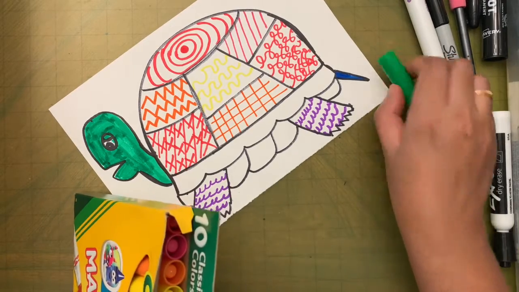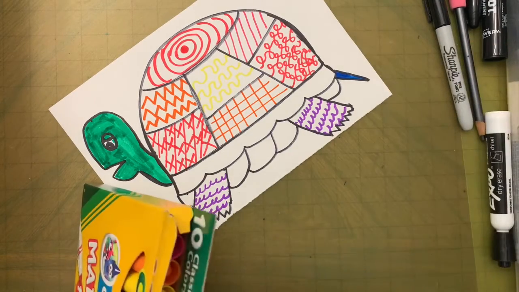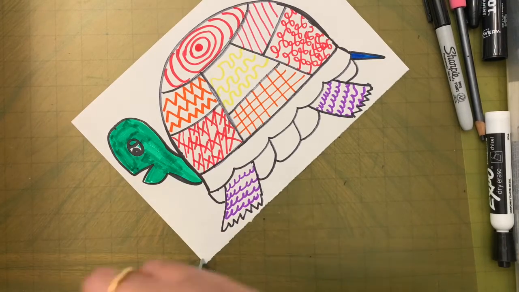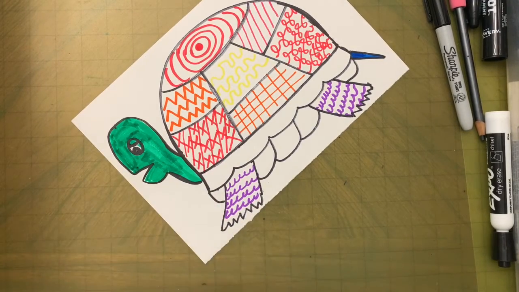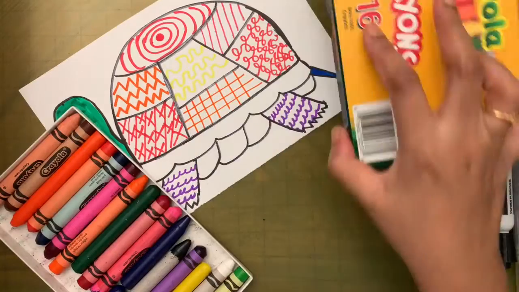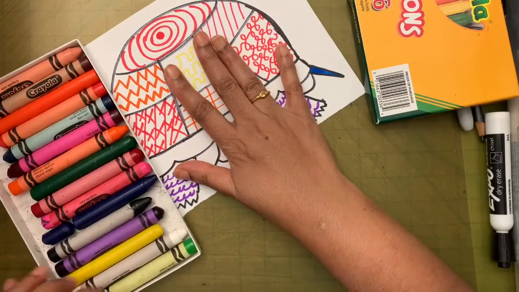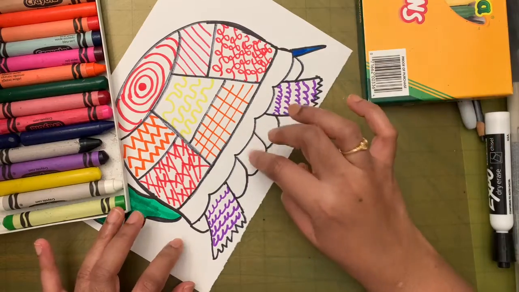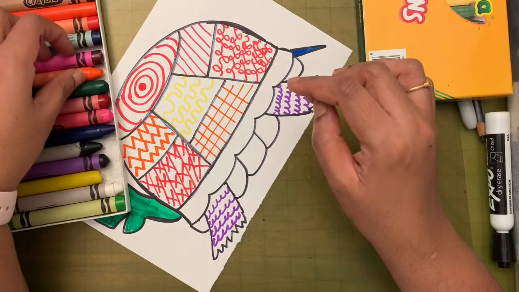If you don't have crayons, all of you would be having crayons at home. I know that. All little kids have crayons, right? So I'm going to take my crayon, and then what I'm going to do is I'm going to finish off the rest of his body with just crayon. Okay.